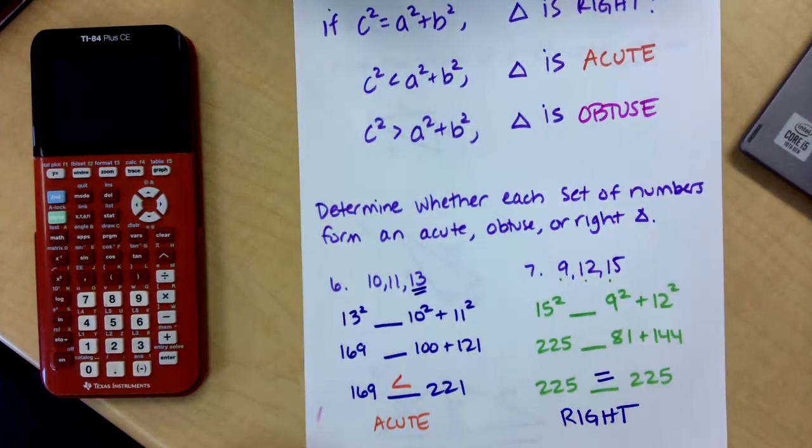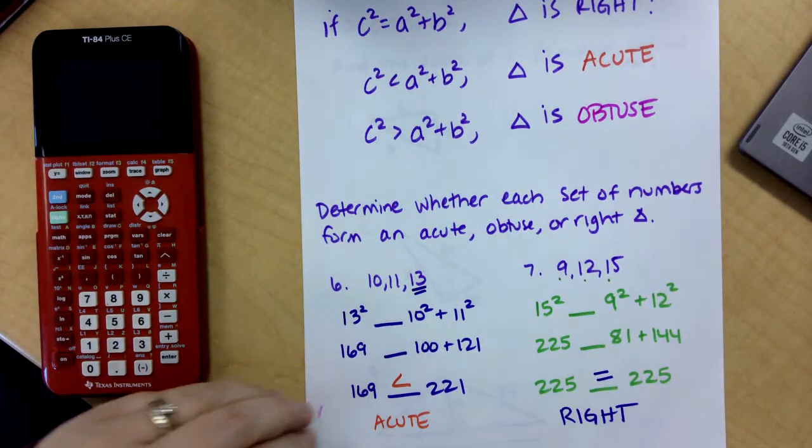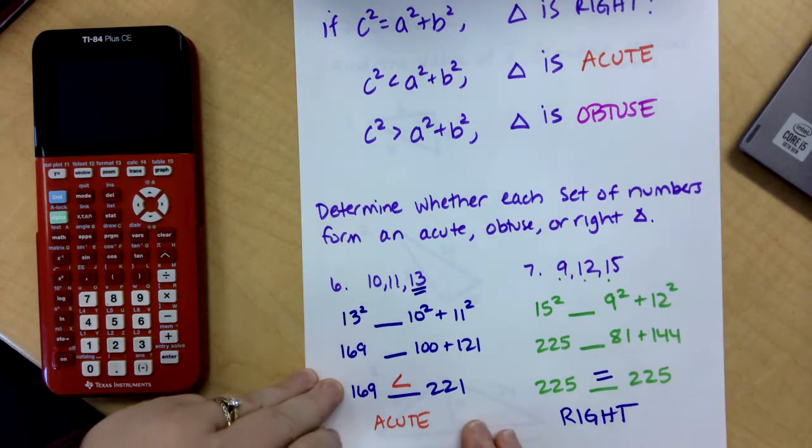Oh, sorry. Oops. Again, I need to pay attention. I've got 2 different screens going and the camera going.